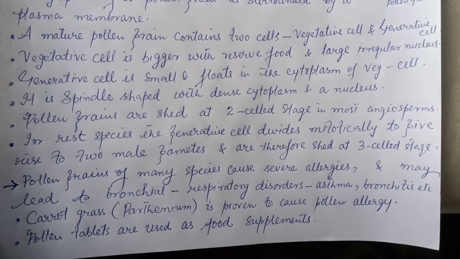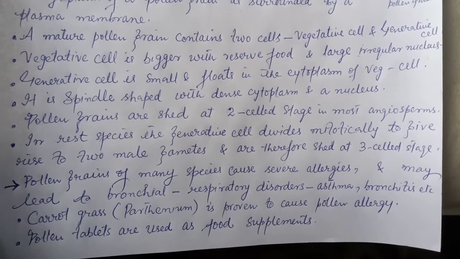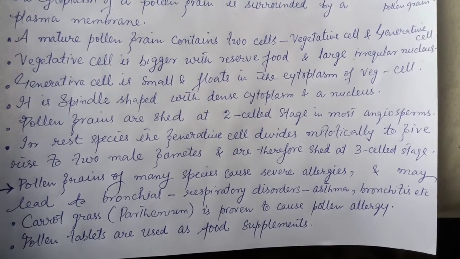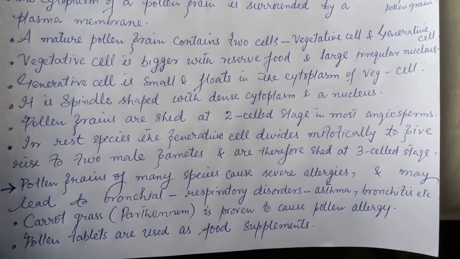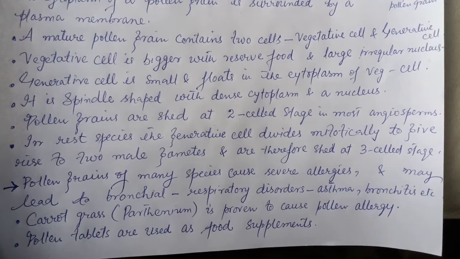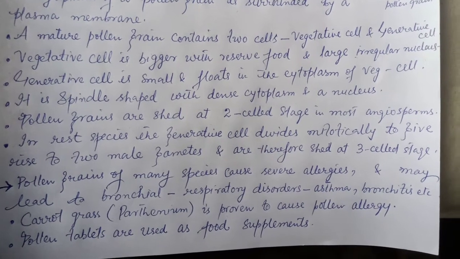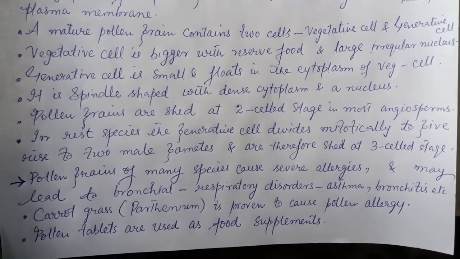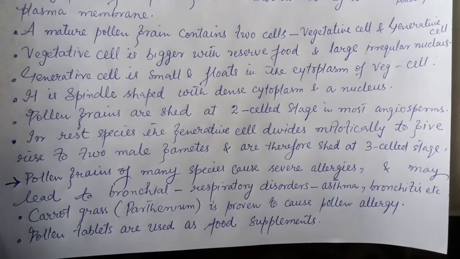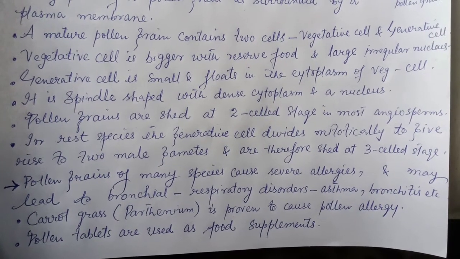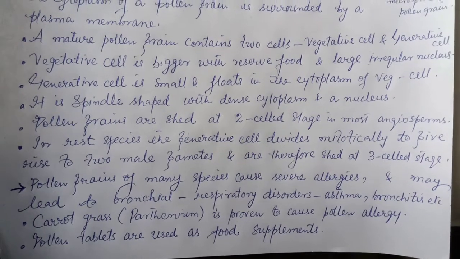Pollen grains of many species cause severe allergies and may lead to bronchial and respiratory disorders like asthma and bronchitis. Carrot grass, Parthenium, is prone to cause pollen allergy.